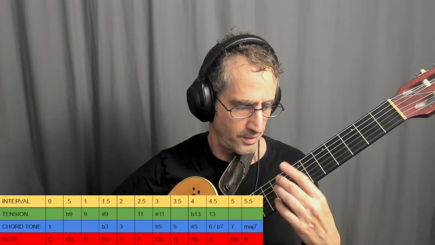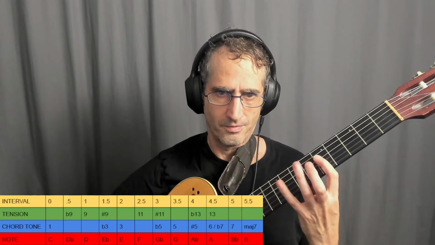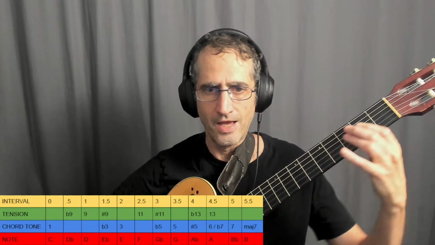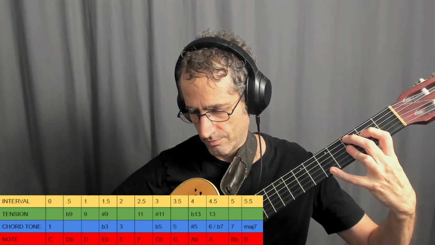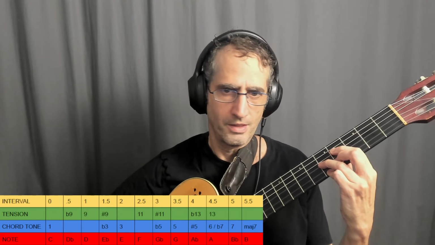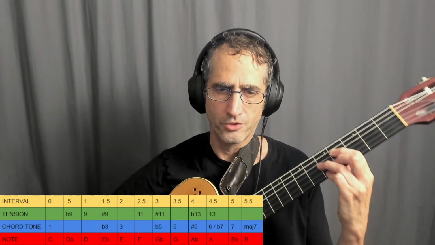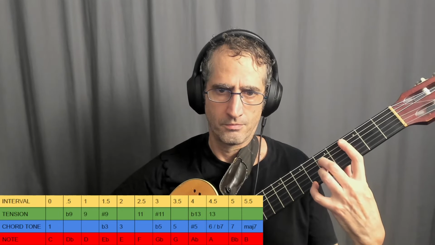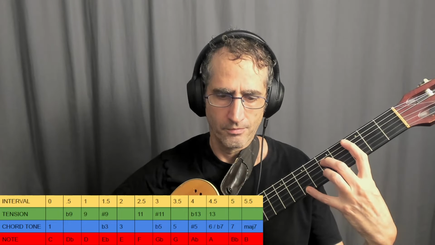Yeah, that's the fix. So this is A as 6. Sorry for the confusion. This is A as the 13. This is A as the 7th of a diminished chord. Okay? And 7. And finally major 7.